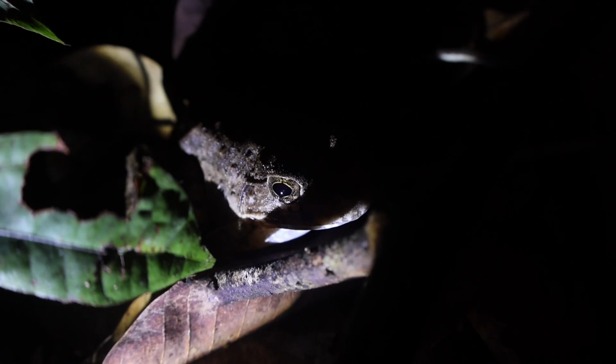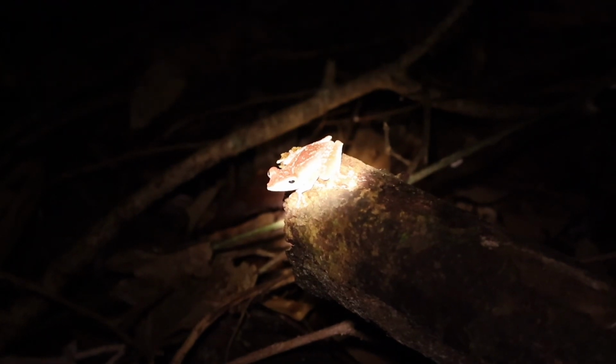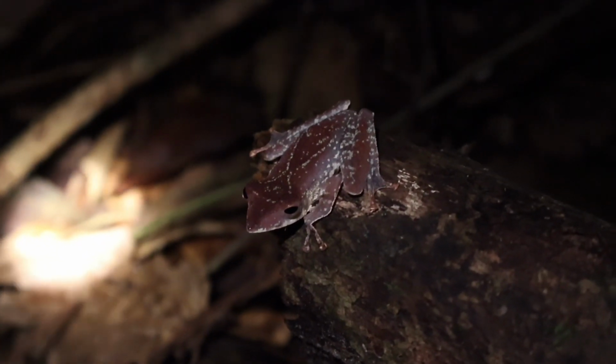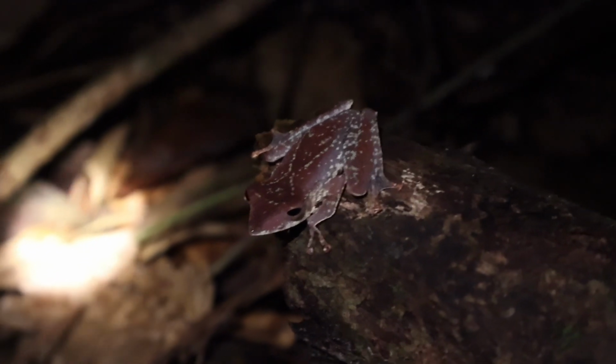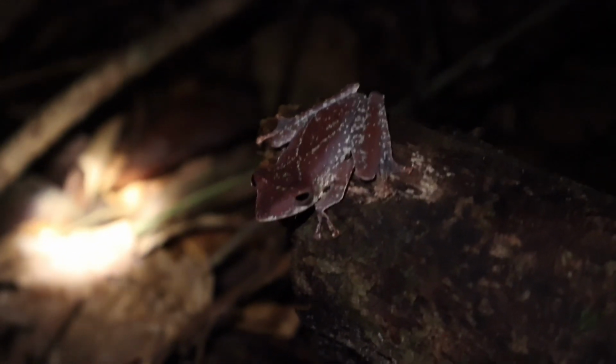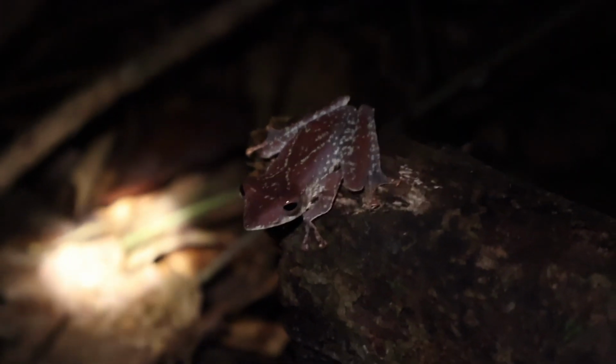Are you winning, son? Not only in Ratatouille is there the name Colette, but here we found a Colette tree frog. As you can see, it's red in color and it has dots at the back of it. I don't know how to describe this, but it's very exciting to see one in the wild.